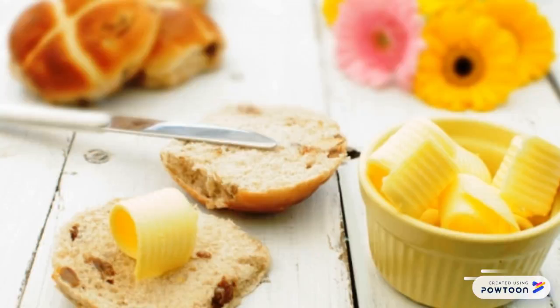So, there are examples of emulsifiers such as lecithin in egg yolk, phosphate monoglyceride, honey, mustard, and soy lecithin. So that's all about what the emulsifier is. And then we proceed to the next, which is the function of emulsifier.